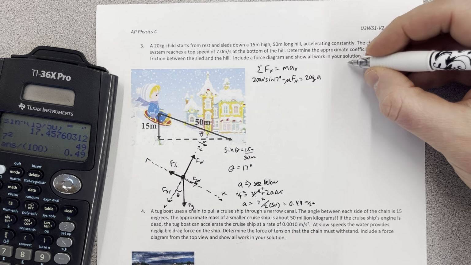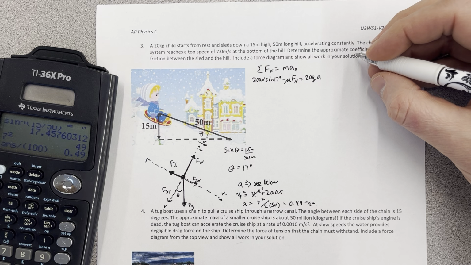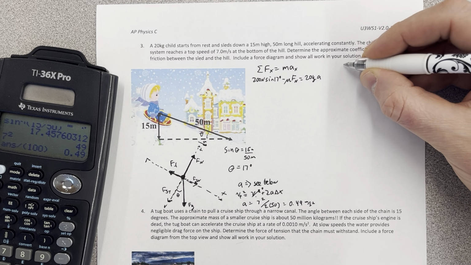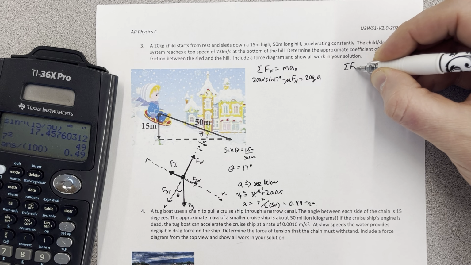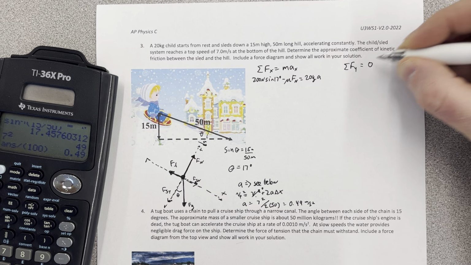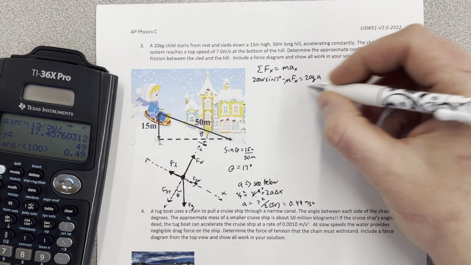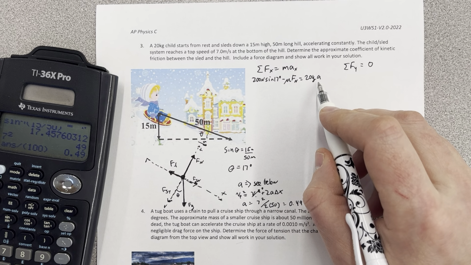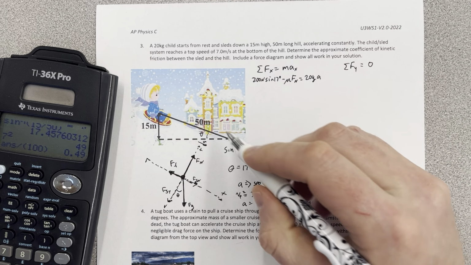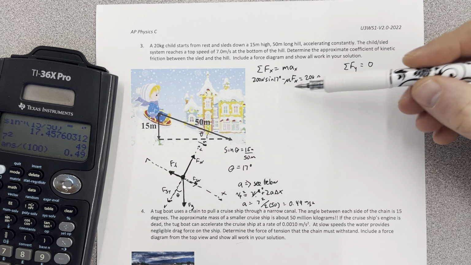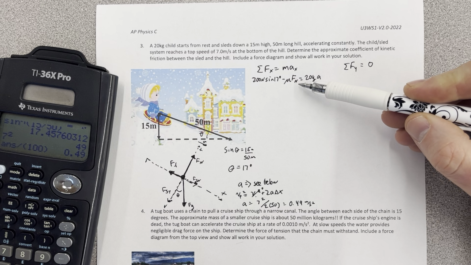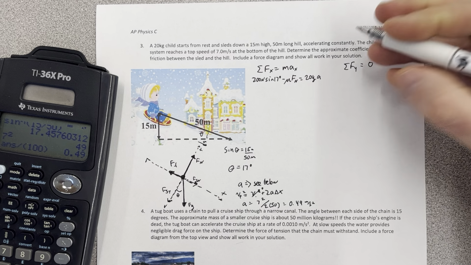All right. Sum of forces in the y direction is 0. Well, let's go back over here. The trick here is we know a now, so I could put that in. We solved that using kinematics. I don't know mu. That's what we're looking for. And I don't know Fn. Well, I can get Fn from over here.